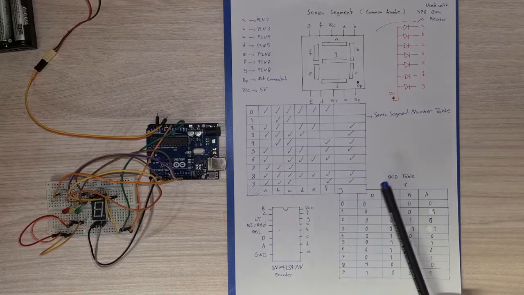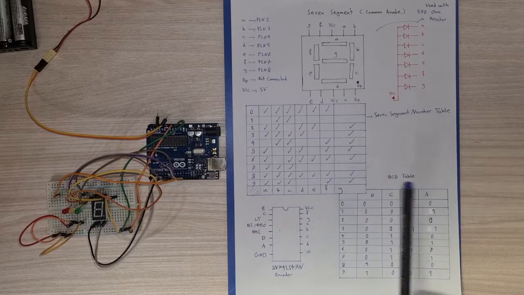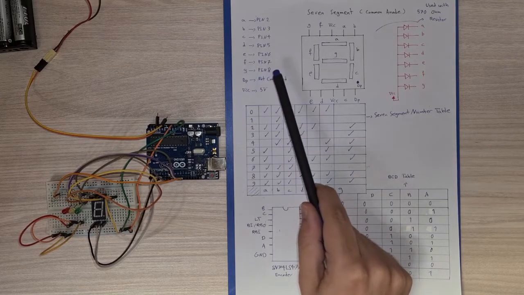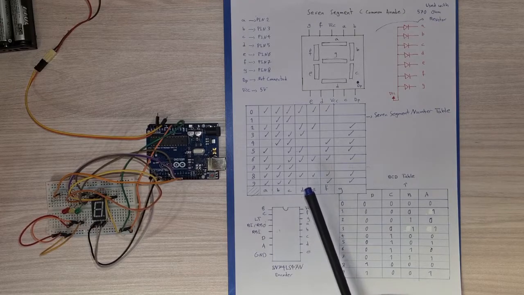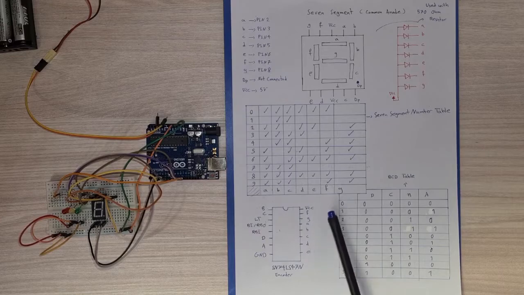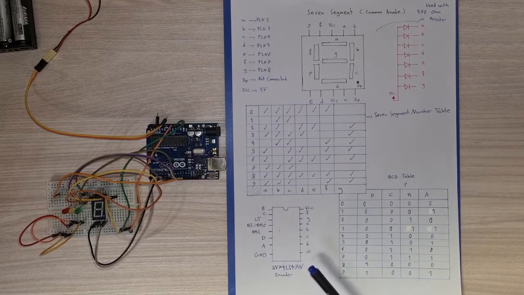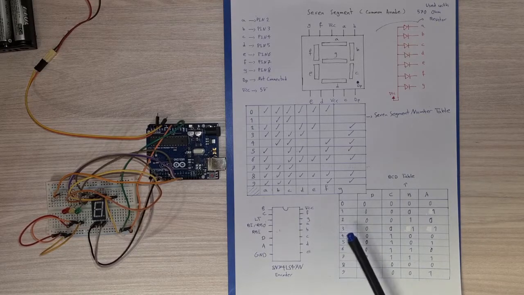But in this explanation, I explained the 7 segment. As in this project, we have 3 LEDs. After pin 8, we connect the 3 LEDs to pins 9, 10, and 11. And each of them with a 330 ohm resistor for safety.